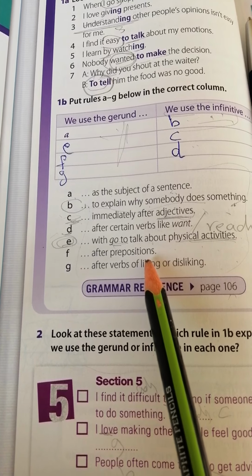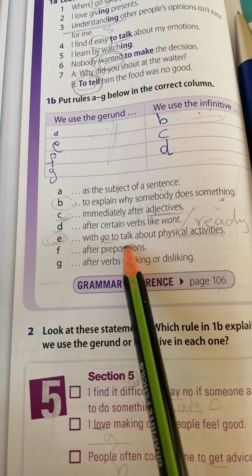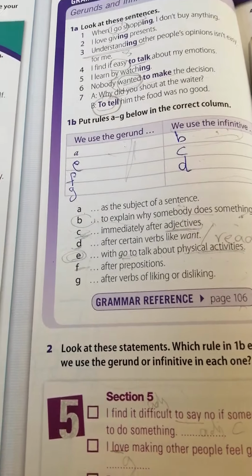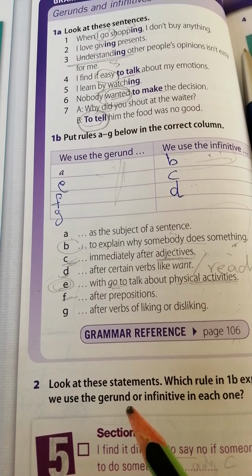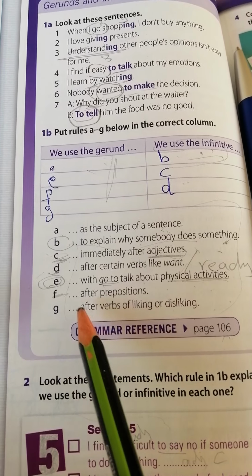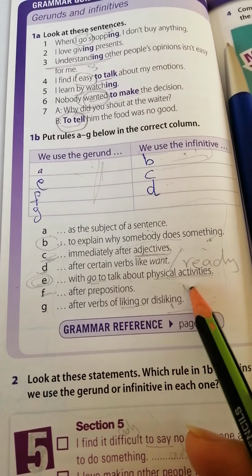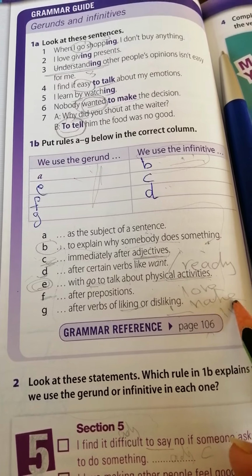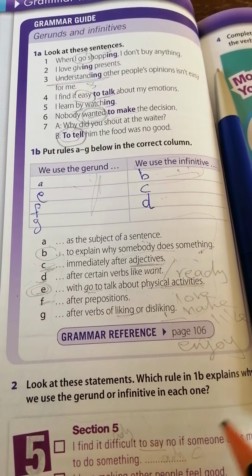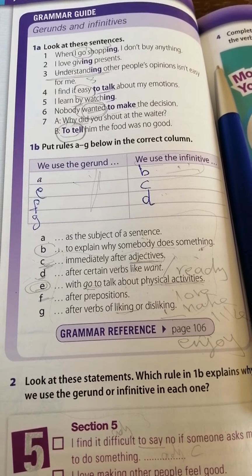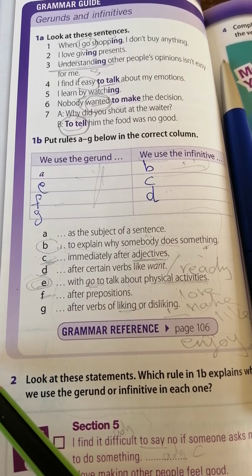F, after prepositions such as by, at, in, we use gerund. So you put F with the gerund column, such as I'm good at listening to others, or I'm interested in playing guitar. The last one, after verbs of liking or disliking, such as love, hate, like. We also said we have enjoy. After these verbs I should use what? I should use gerund, verb with ing. So you put it with the gerunds column.